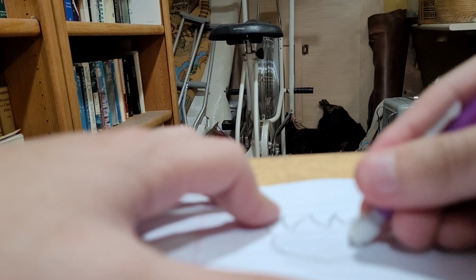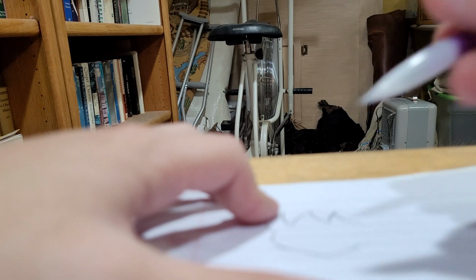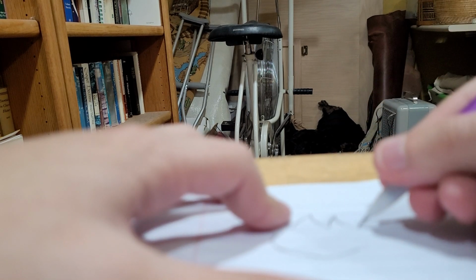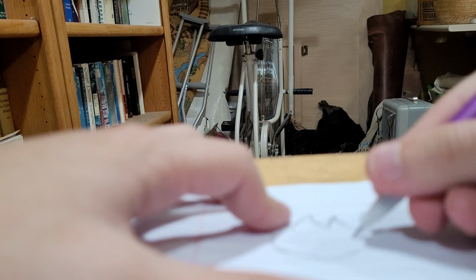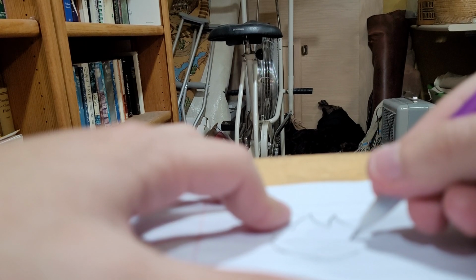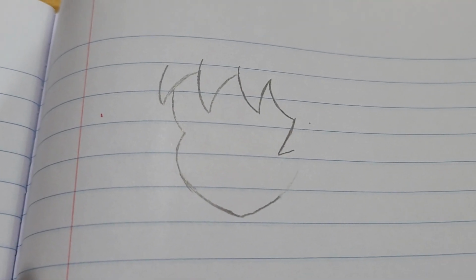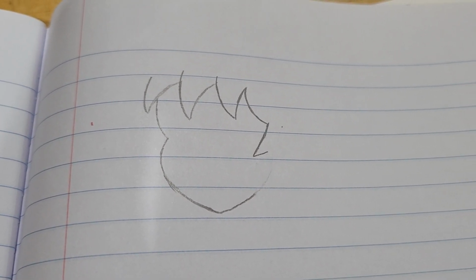So now we put the little sides of his hair coming down. So you want to erase this little line right here, just so you know where that's going to be. So you take one line, bring it down like that, and then have it go to the outer area of his head. So kind of like that. Here, let me move the camera so you can see it better. What is going on with this thing? There we go. So that's what it looks like so far.